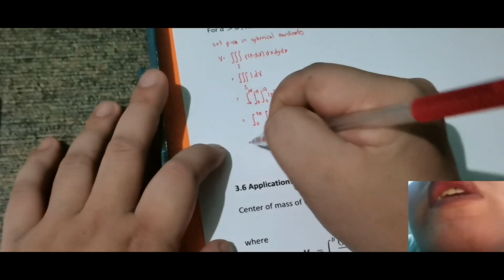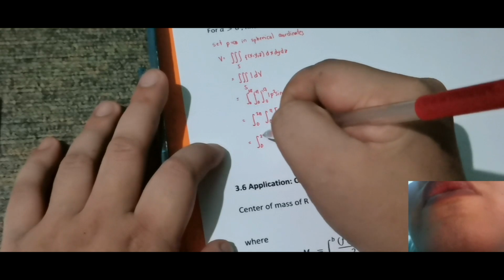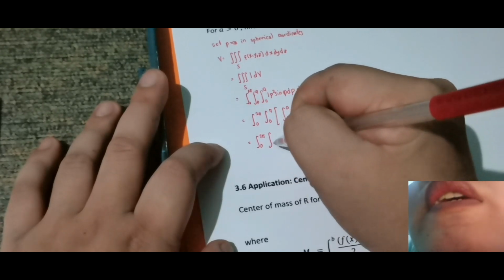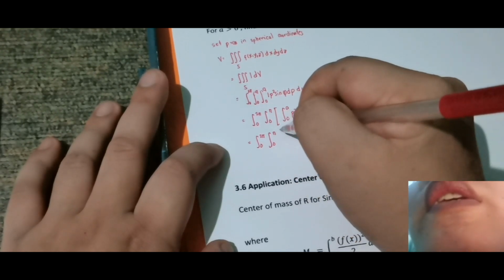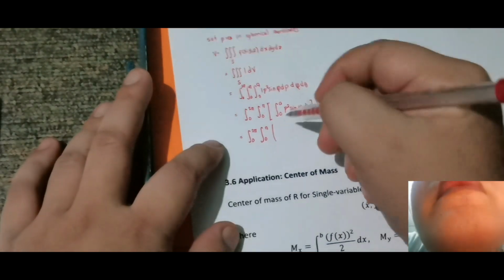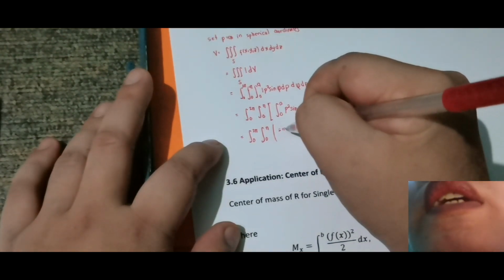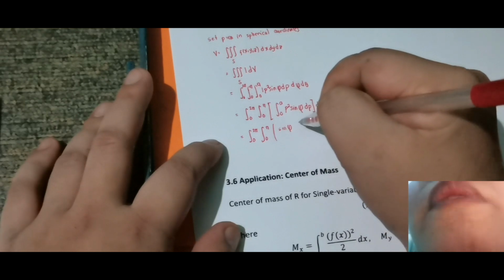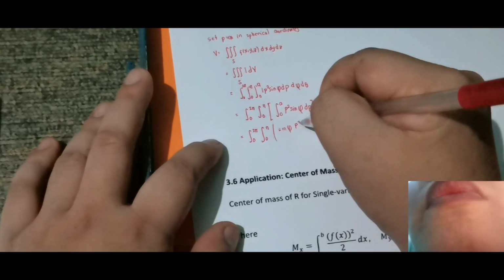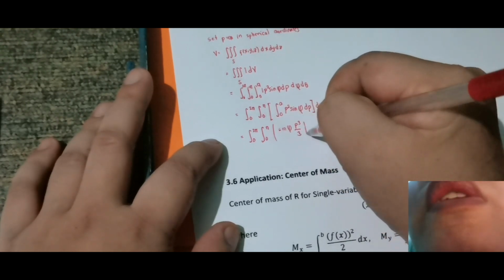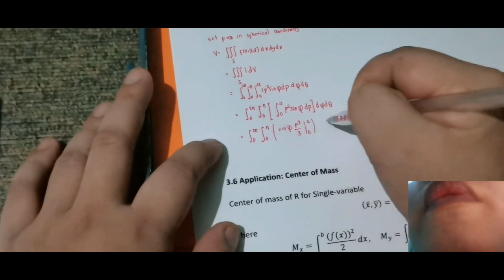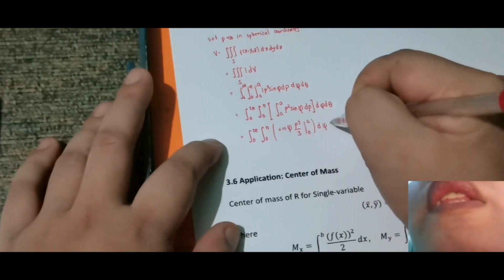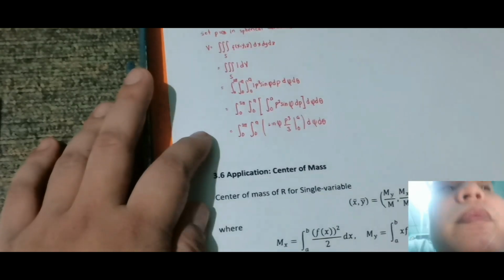So, this is just equal sa integral from 0 to 2 pi, integral from 0 to pi, sine zenith, tapos ito ay rho cube over 3. Then, the boundary is from 0 to a. Then, this is d zenith, d theta.